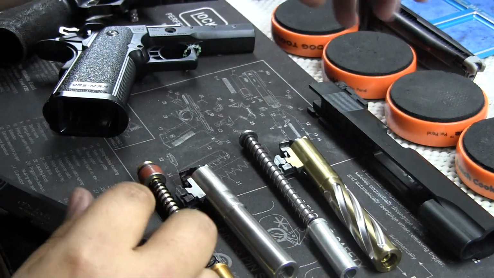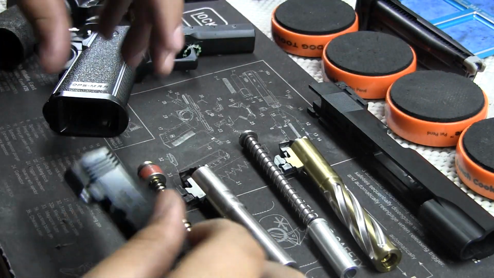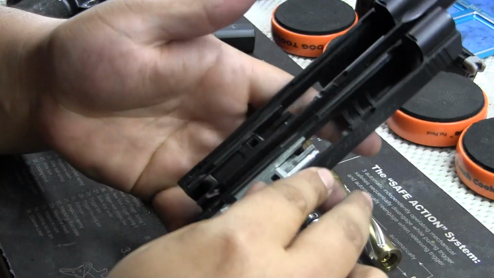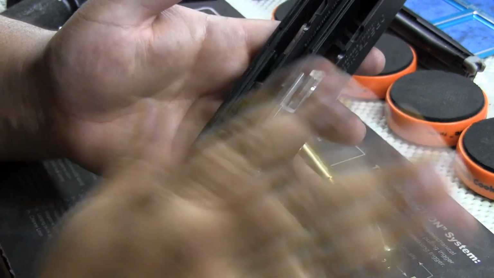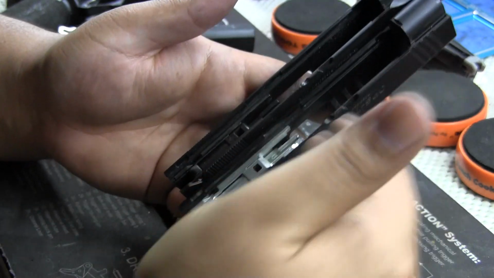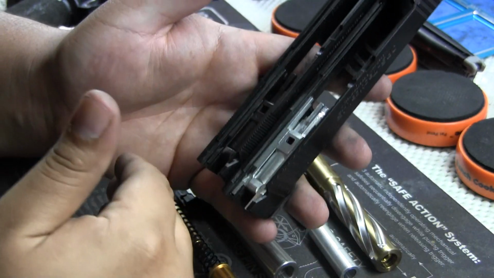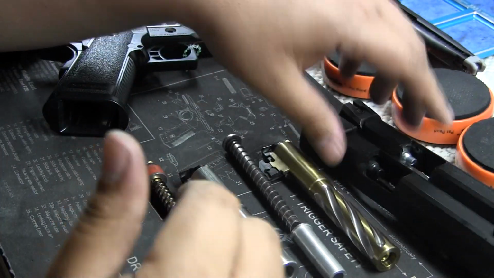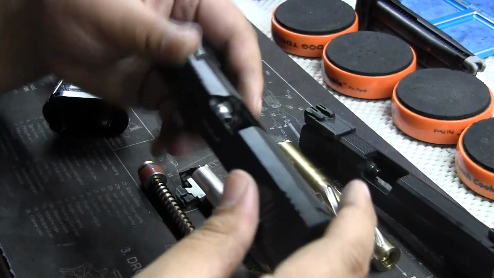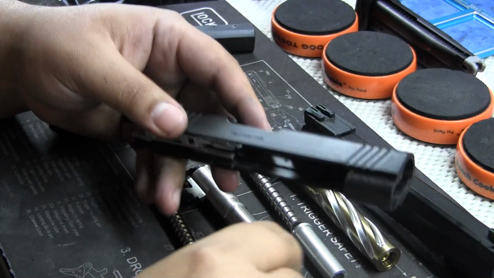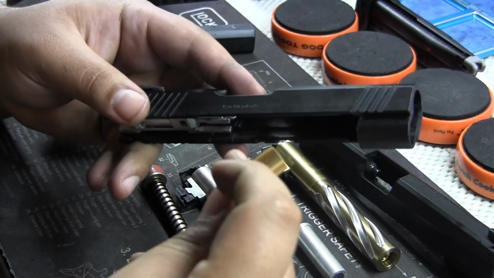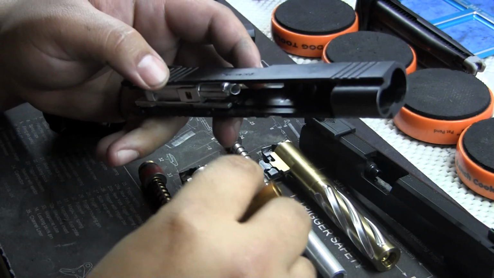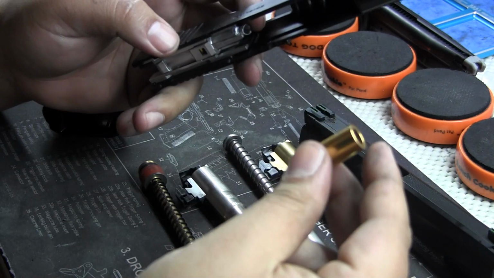Now, let's say you bought a 5.1 and you want to go down to a 4.3. You can. You do not have to worry about the blowback unit. They are the same. There's no issue here. We're talking about the TM 4.3 high cap and the TM 5.1 high cap. But they're the same, so no worries on that. What you can do is, one, you can buy a slide. Usually, they will come with a plug. They should come with a plug. If they do not, obviously, you have to buy a plug.